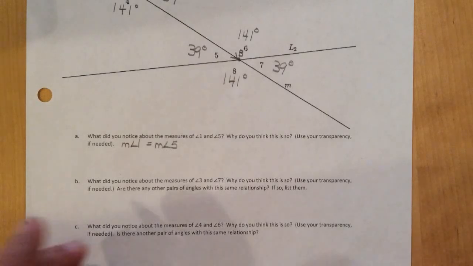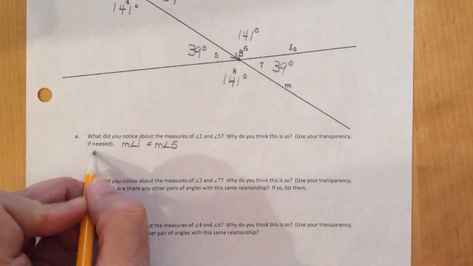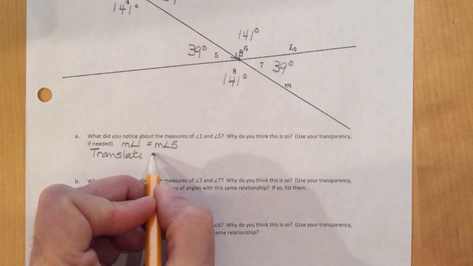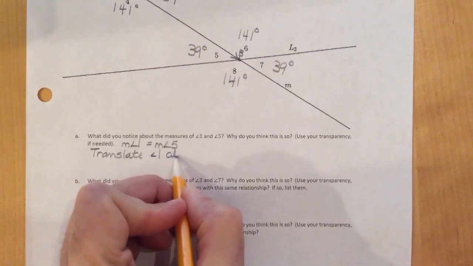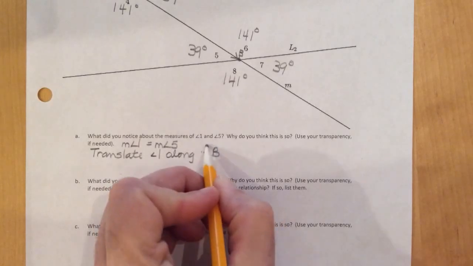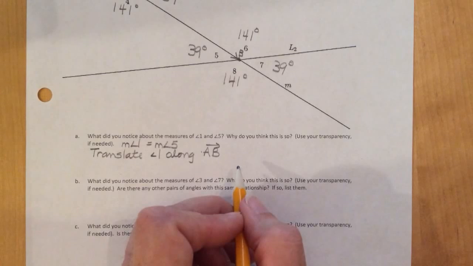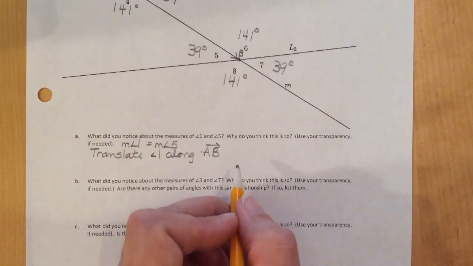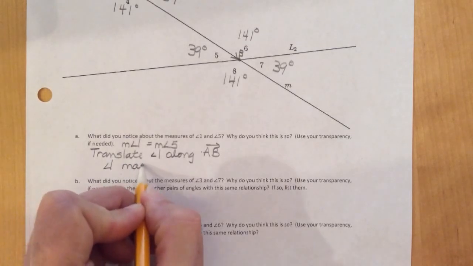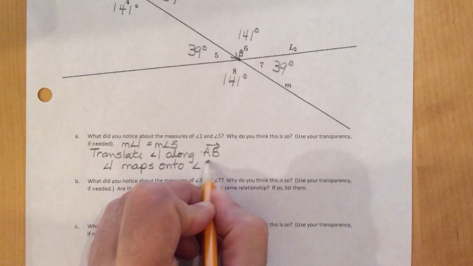We think this is so because if I translate angle 1 along vector AB, then angle 1 maps onto angle 5.